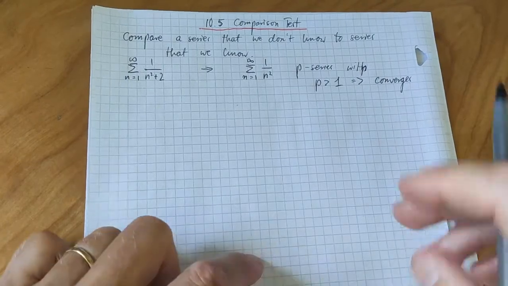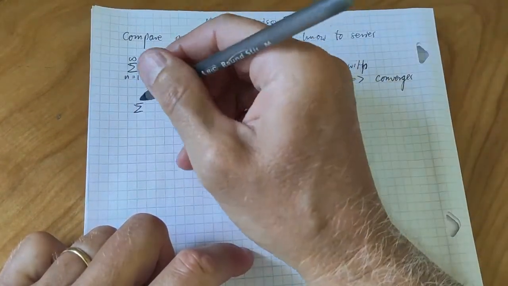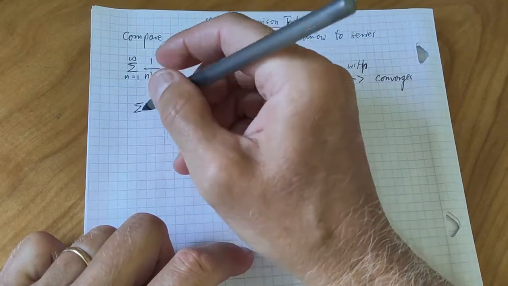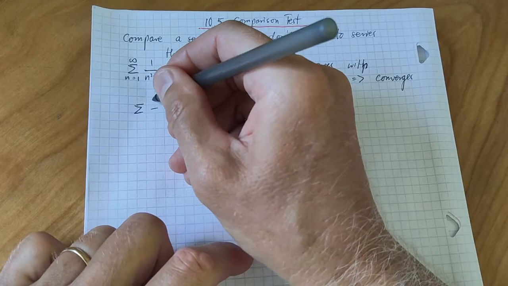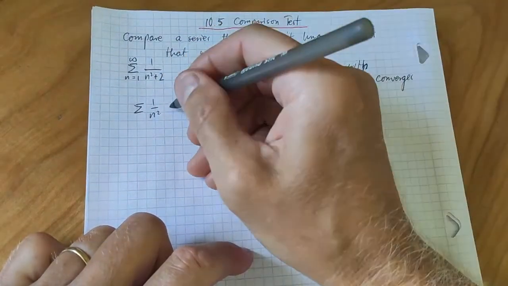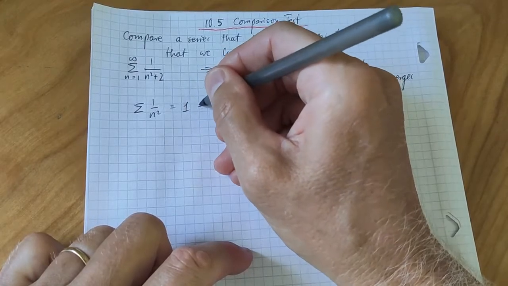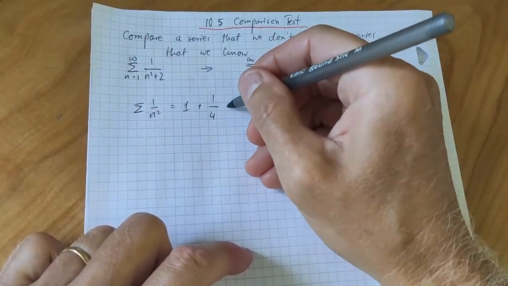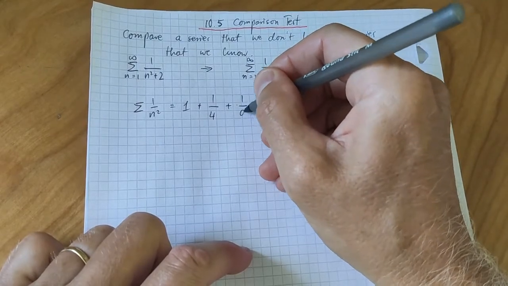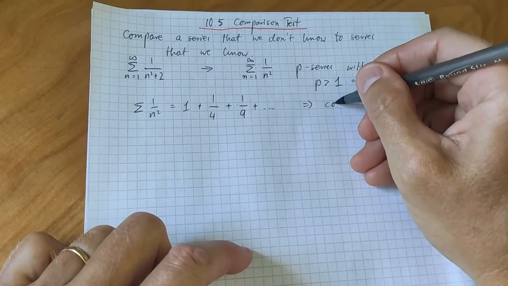So what we will do now is write a couple terms of each. Let's start with 1 over n squared. For n equal to 1, I'll have 1. Then for n equal to 2, I'll have 1 over 4, plus 1 over 9, and it keeps going. And I know that this one converges.